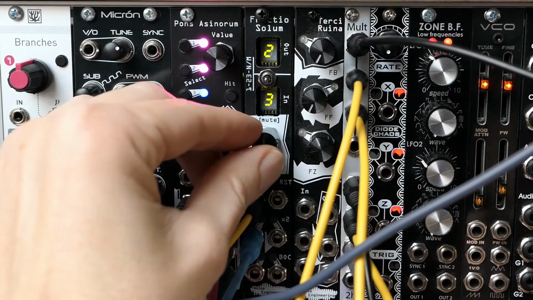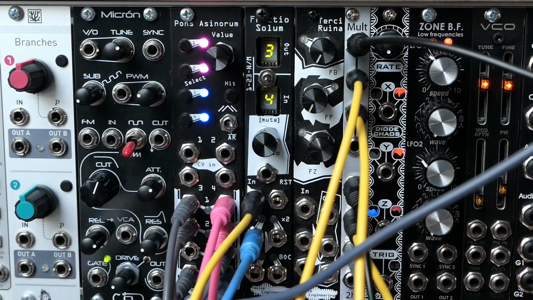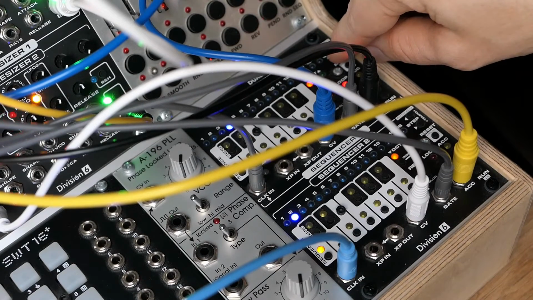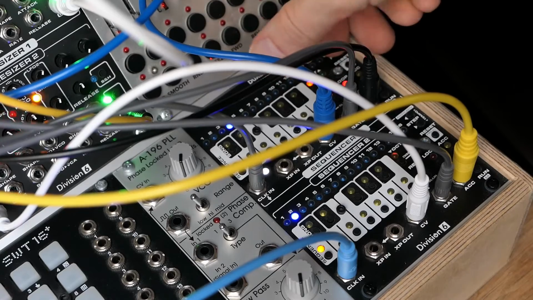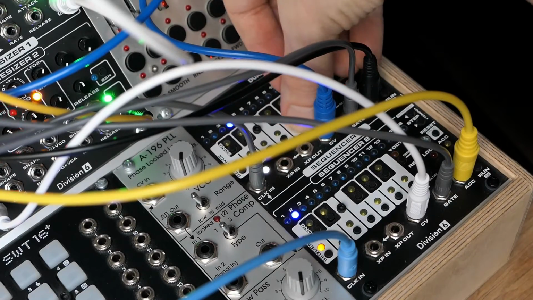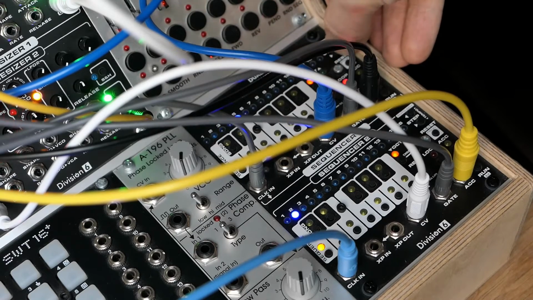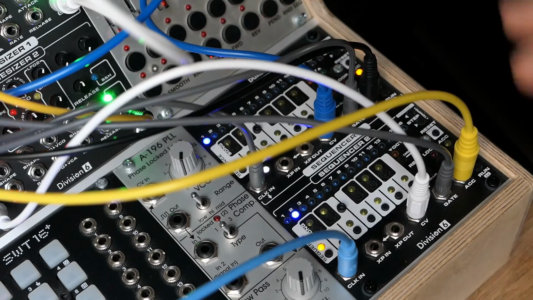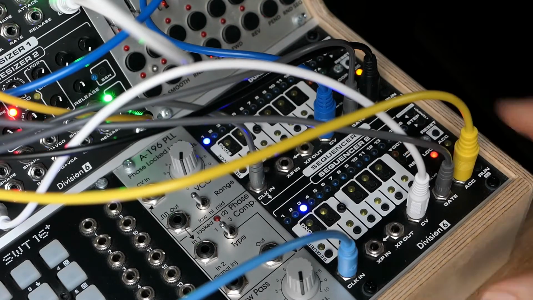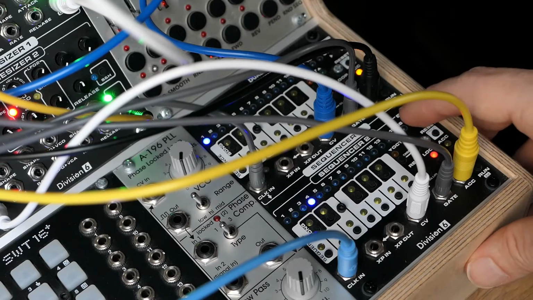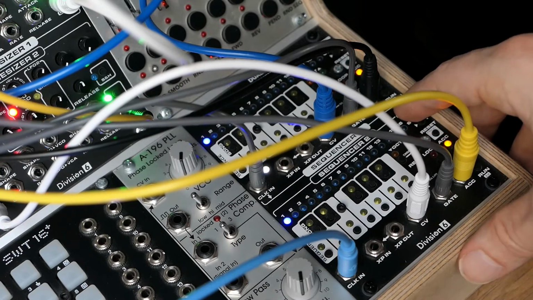Let's also try a division by 3 and 4. So we have to adjust the sequence length. Accordingly, the first has 4 steps and the second one has 3 steps. And here we go.